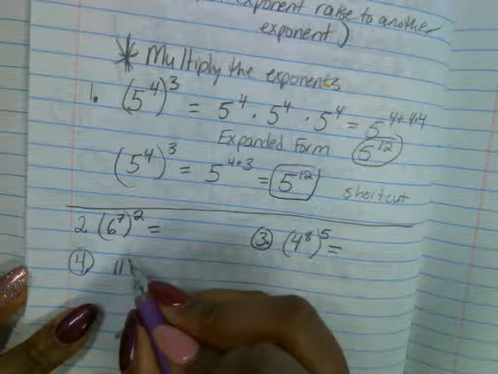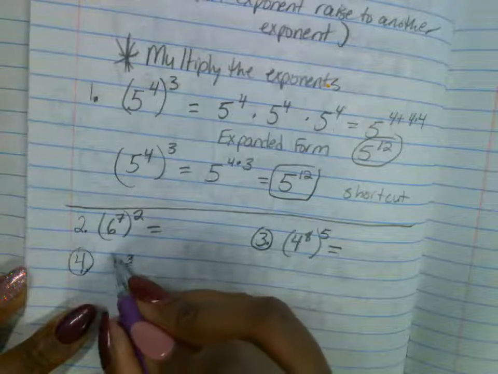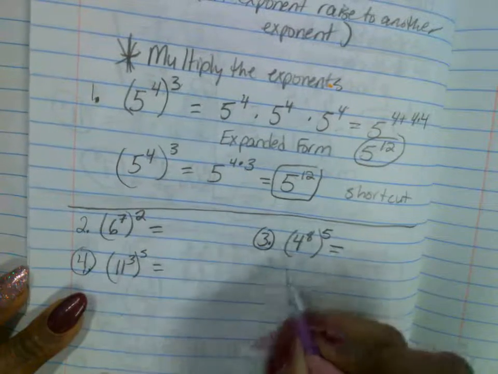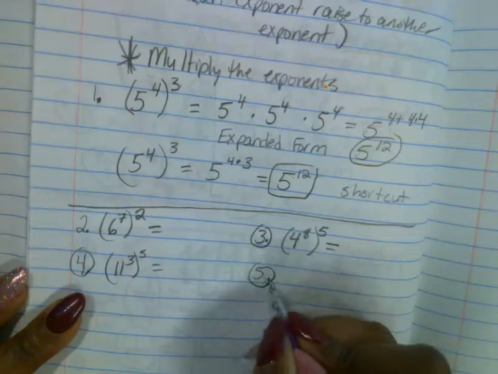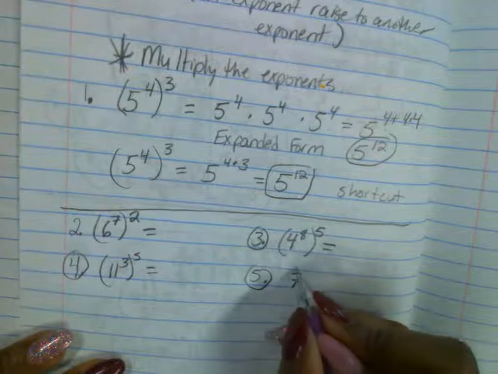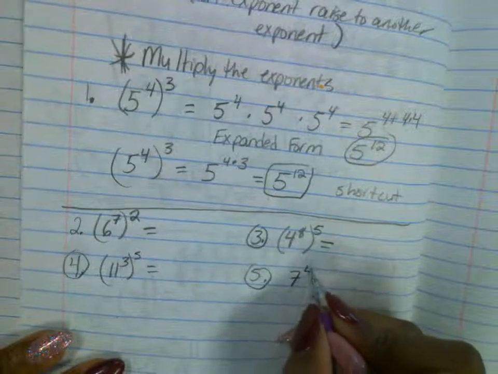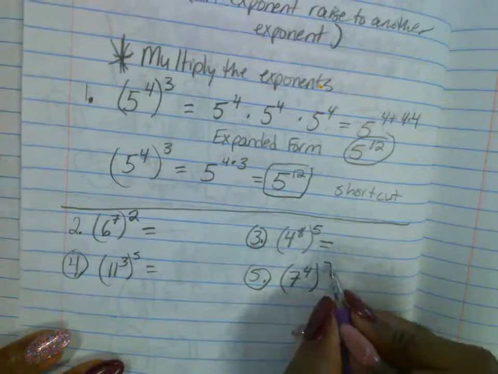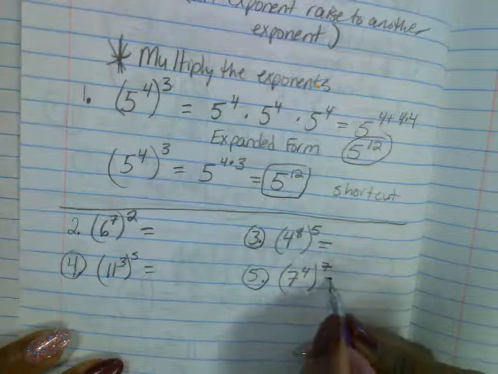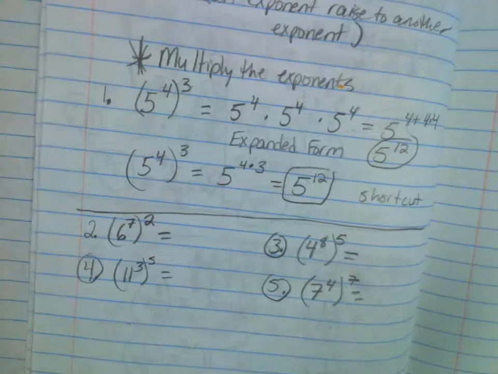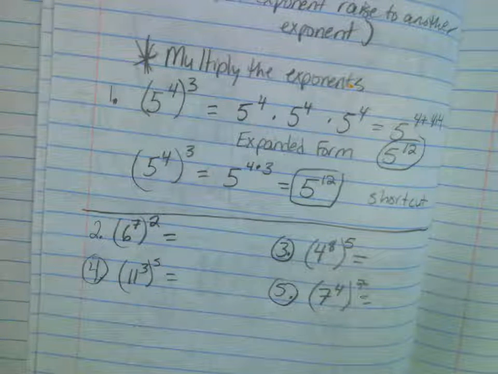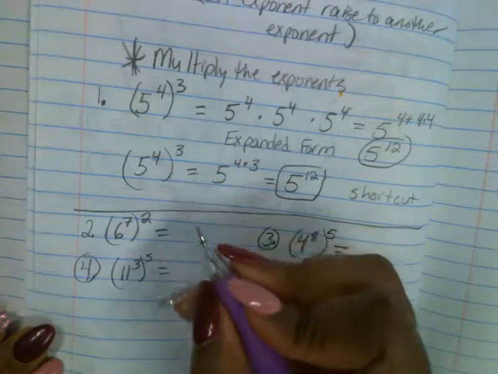11 to the 3rd power, and let's raise that to the 5th. And then number 5, let's do 7 to the 4th power, and let's raise that to the 7th. See what we get. Okay. Pause for the cause. Okay, so for number 2, what do we do to get the answer?